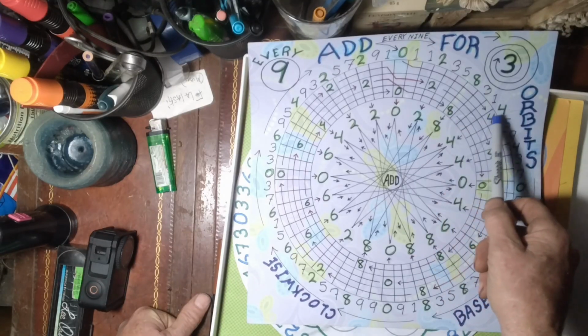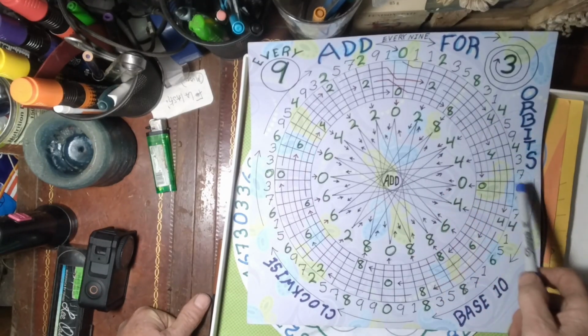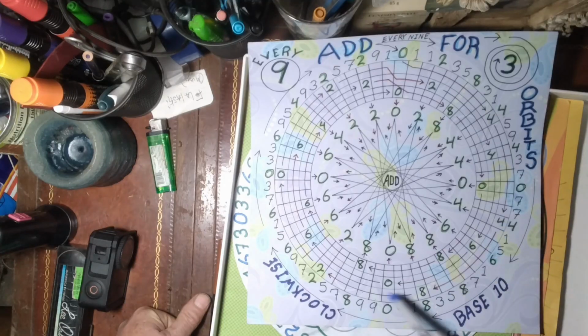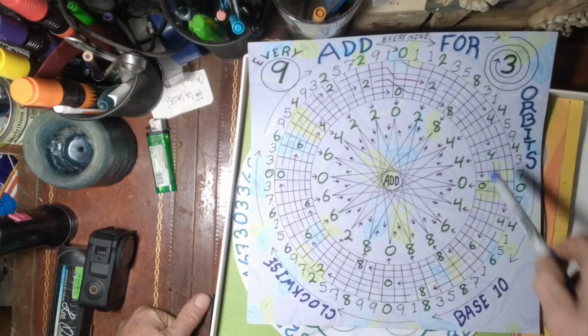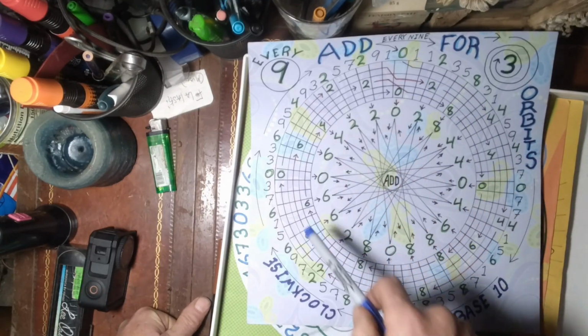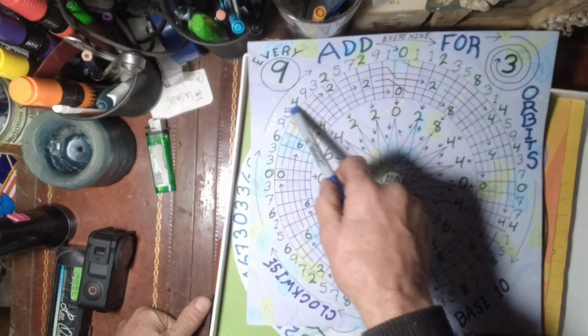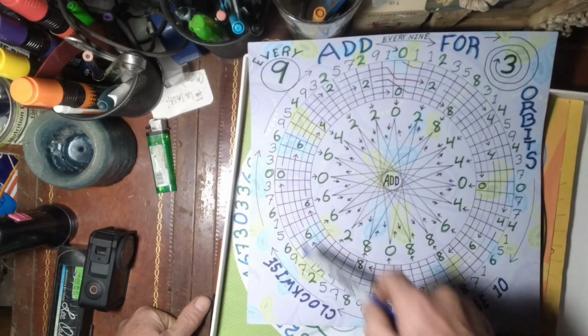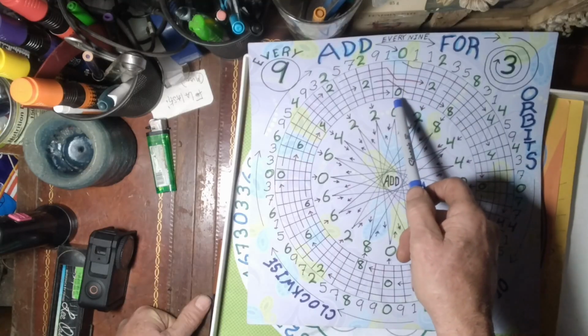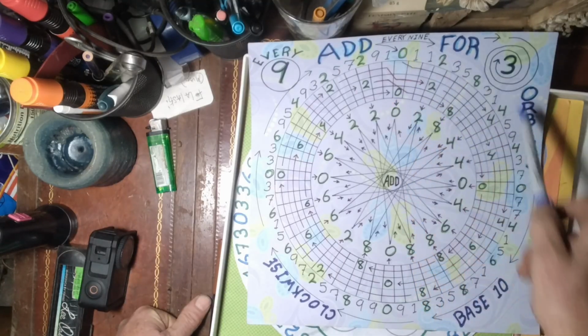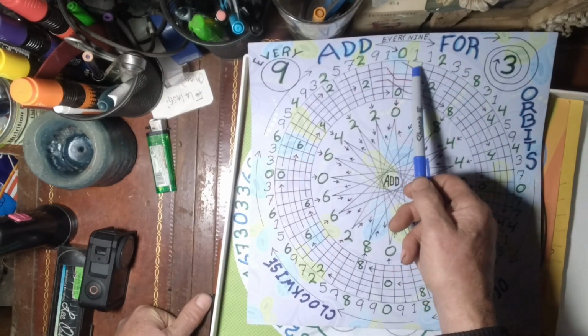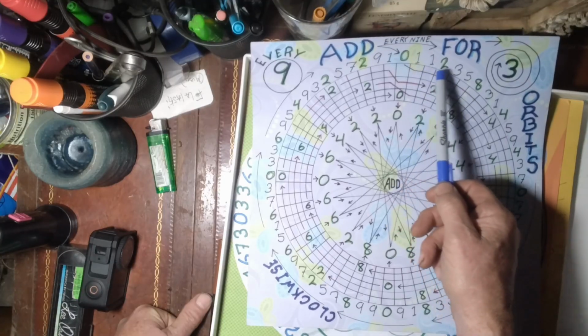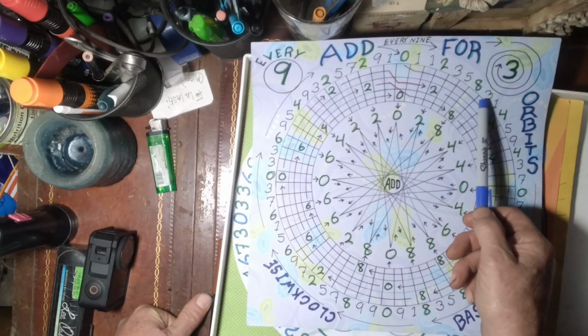So I'm highlighting where it's landing, see? And the every 9 will go around and land on only those even digits for 3 revolutions, and then land exactly back where it started here, and start over again. So let's do like 1, 2, 3, 4, 5, 6, 7, 8, 9.